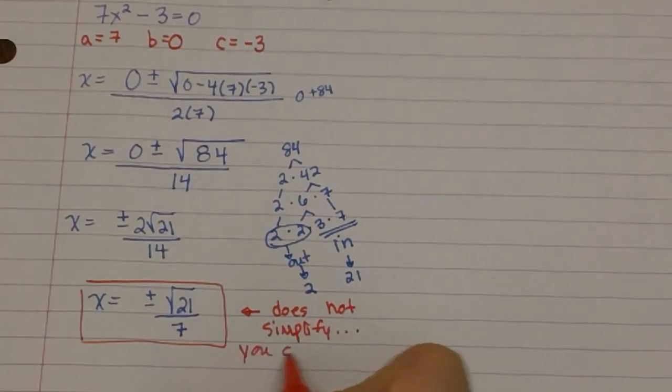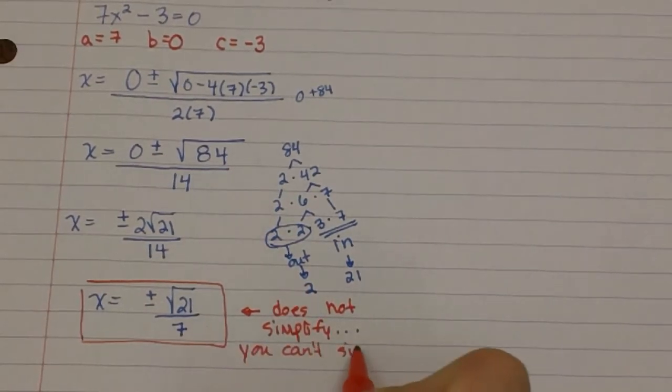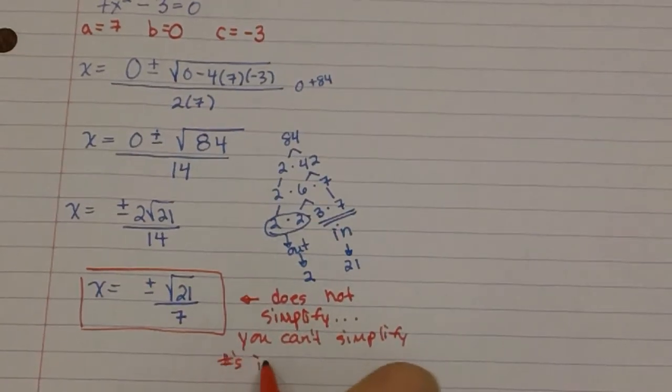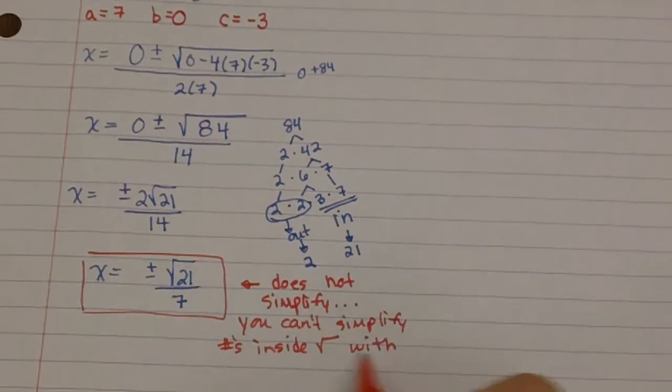Because you cannot simplify numbers inside the radical with numbers outside the radical.